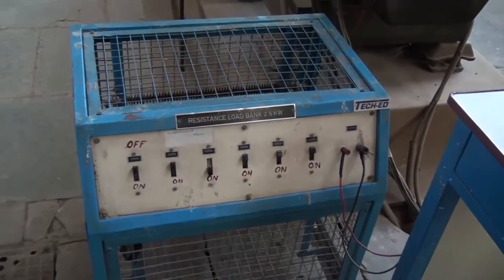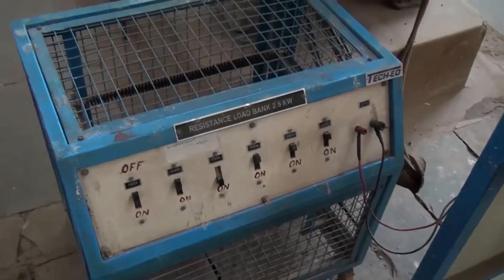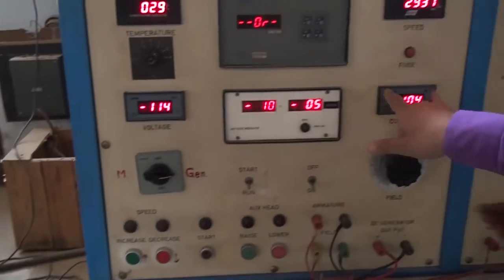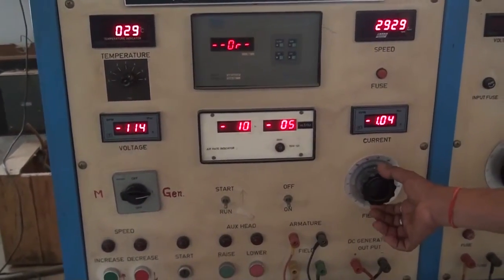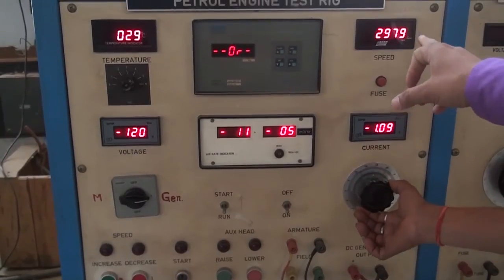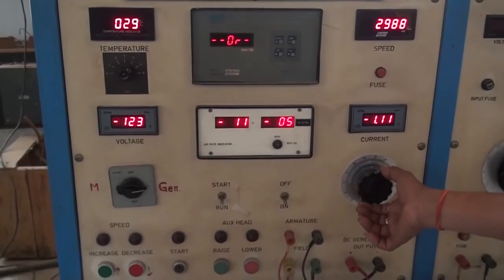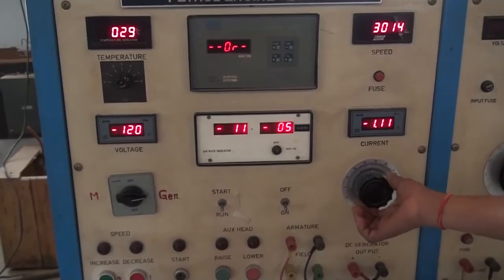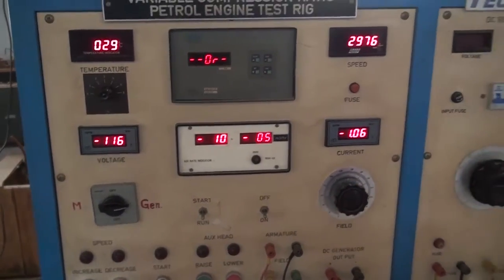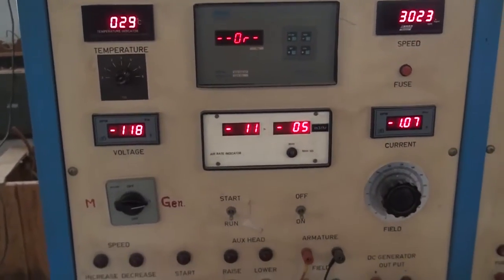Now you see the 500 load is applied to the engine. You see the fluctuation in the current and the voltage because of the application of the load. The RPM drops a little bit with the application of this 500 load, but we try to increase the speed and the load so that the RPM will again be constant. Now how to measure the fuel?